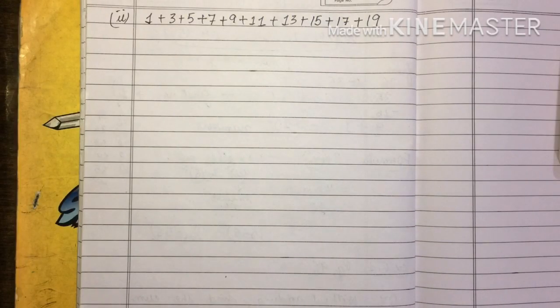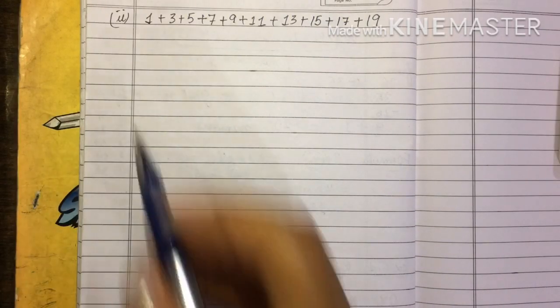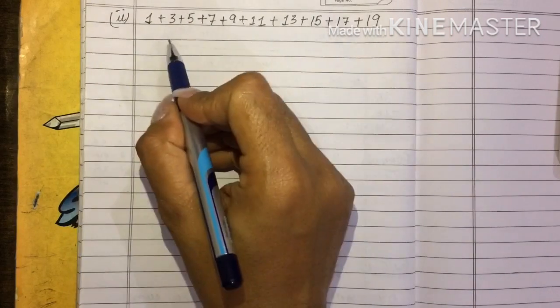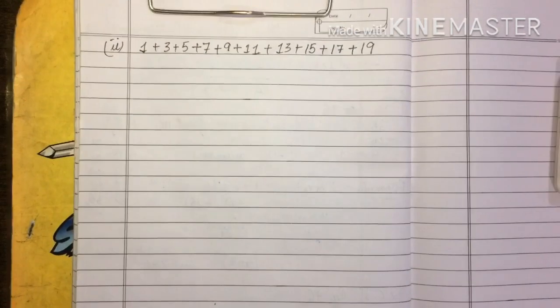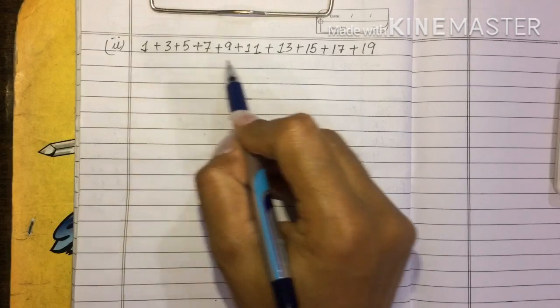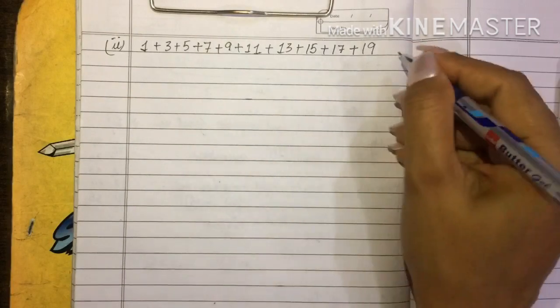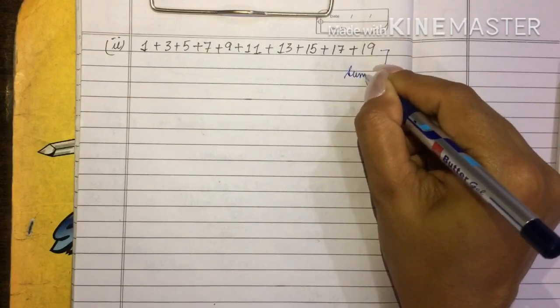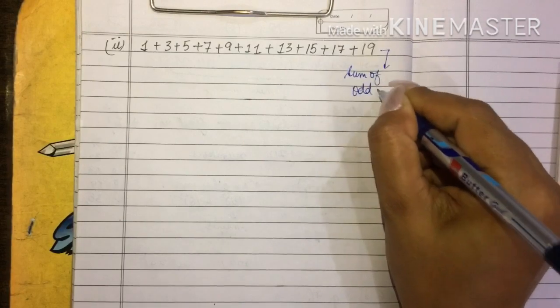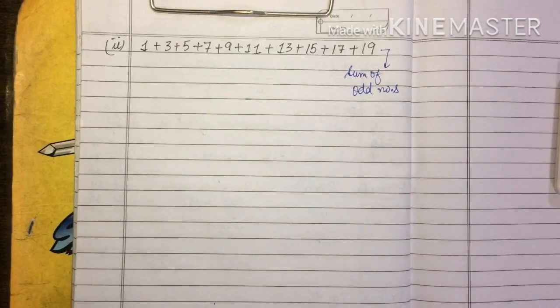This is the second part of question number 7. Again, we have an expression where we have to calculate a sum. And if you look closely, again we have odd numbers. So this is sum of odd numbers. And how many odd numbers are there?